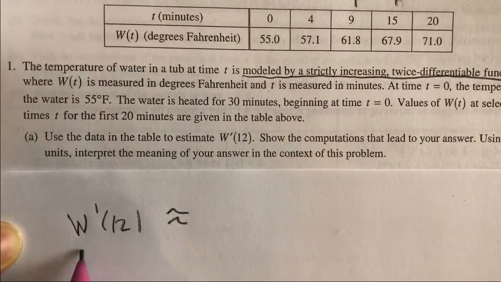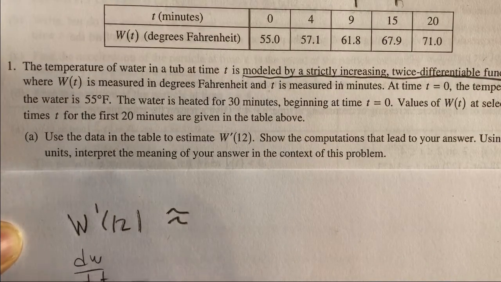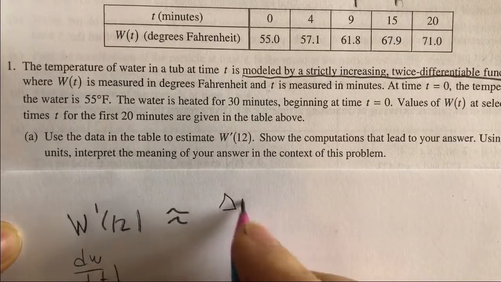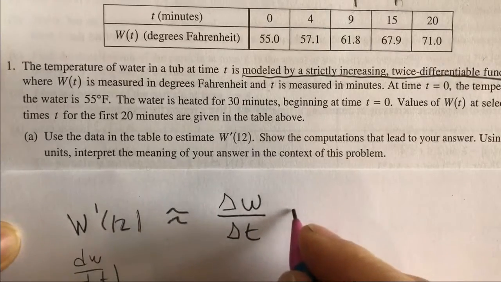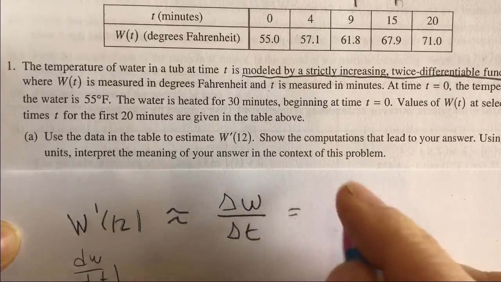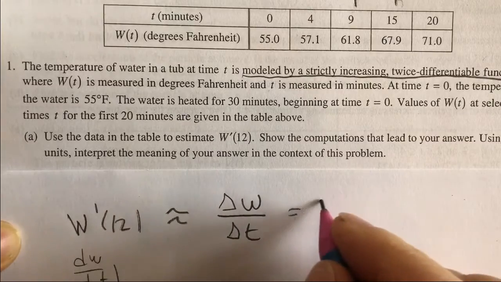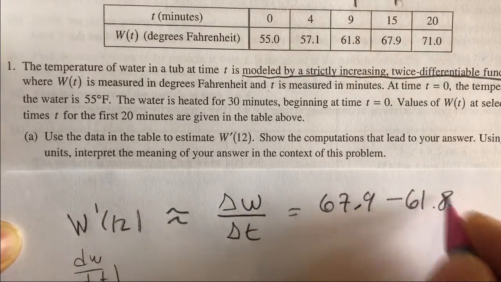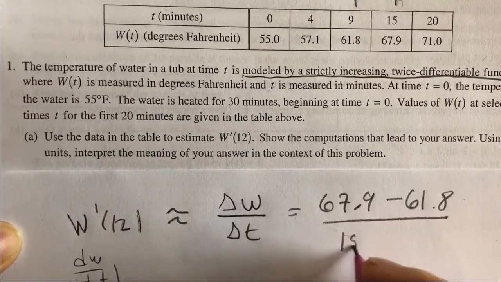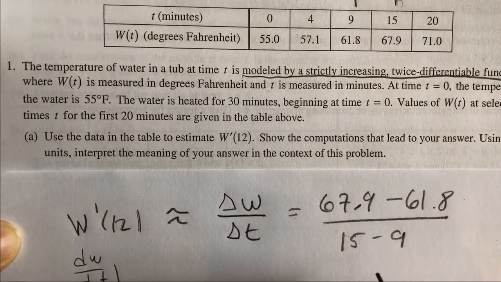So instead of getting the actual value of dW/dt at t equals 12, we're going to approximate it with delta W over delta t. So we're going to do the difference in W values. So let's say 67.9 minus 61.8 over 15 minus 9.